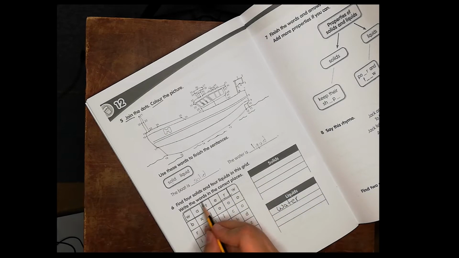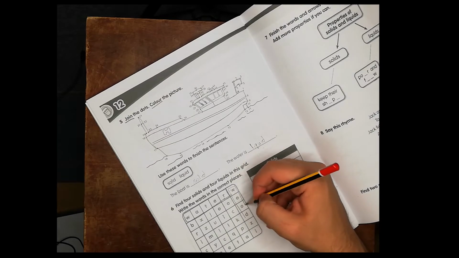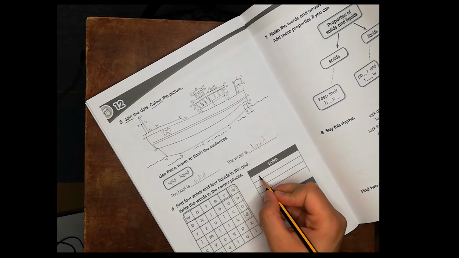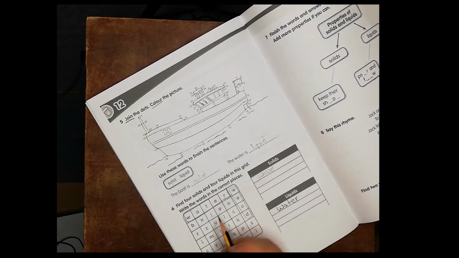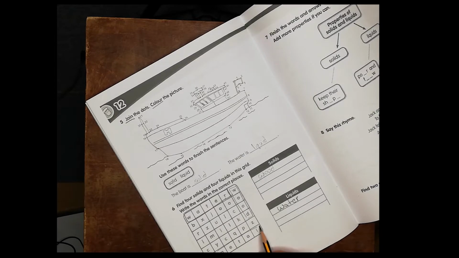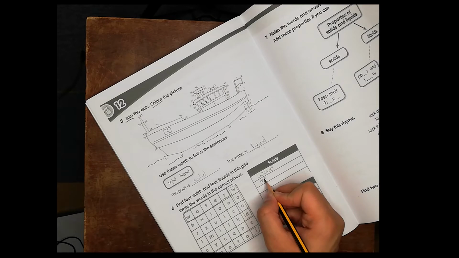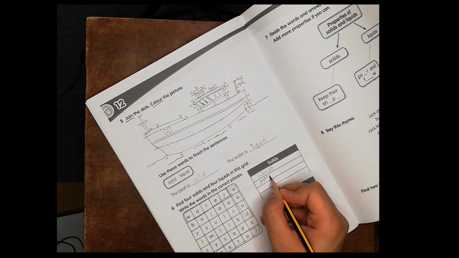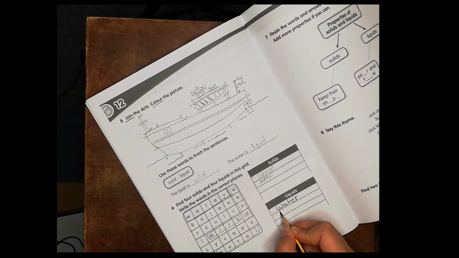So here we have water. Here we have wood. Wood is a solid, so I write wood here. Next, we have metal. Here we have milk, which is a liquid. Milk.